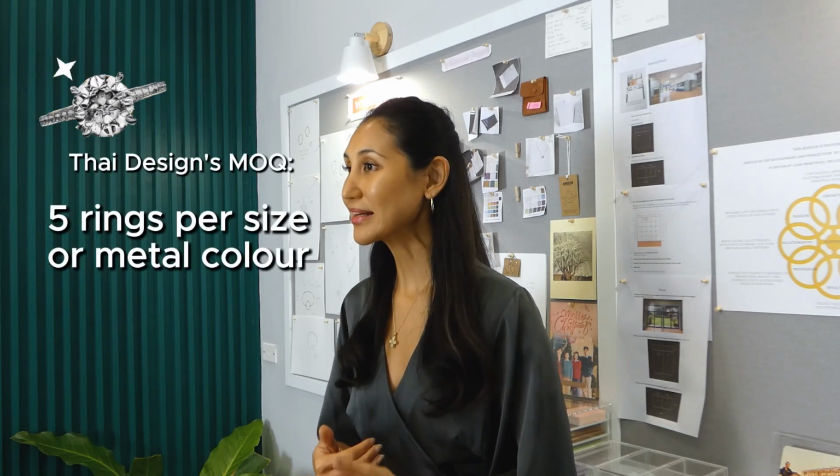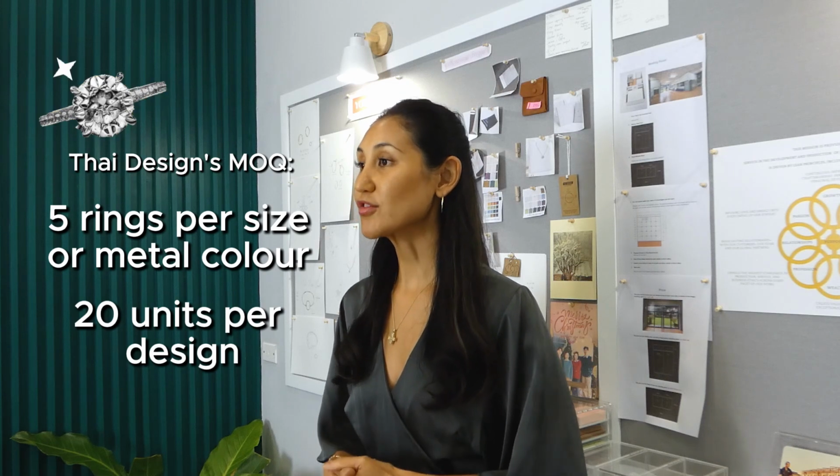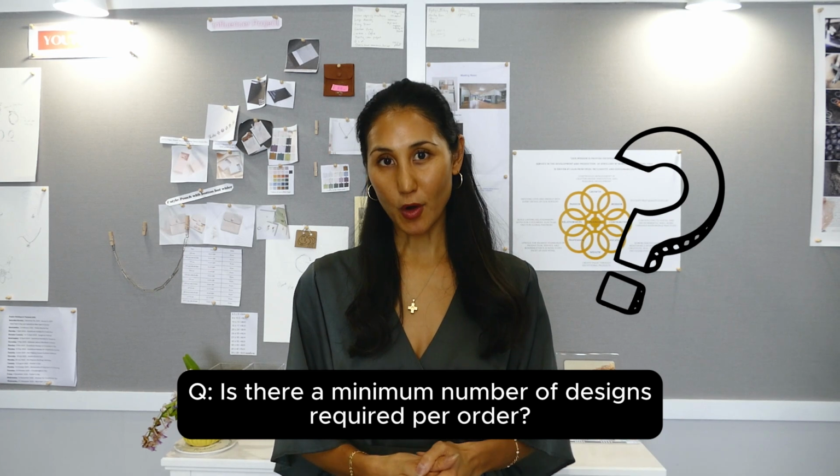Now, with regards to our MOQ for rings, it's only 5 pieces per size or metal color, and again, just a minimum of 20 units of that ring design. Is there a minimum number of designs required per order? We do prefer to take on designs as a collection of at least 3 designs or more.